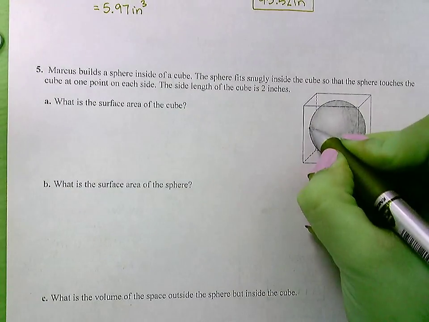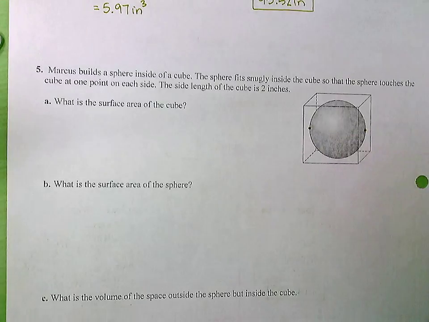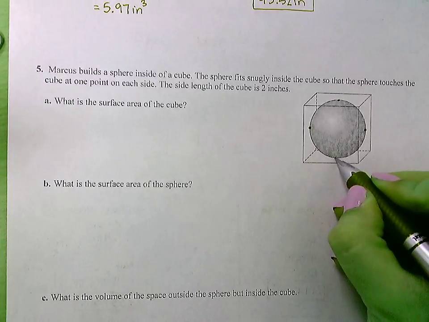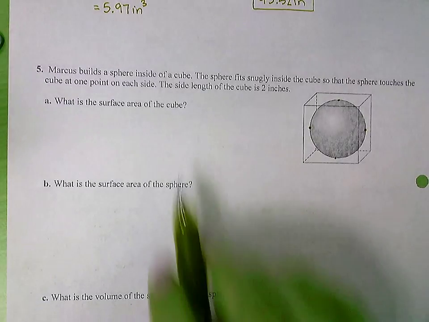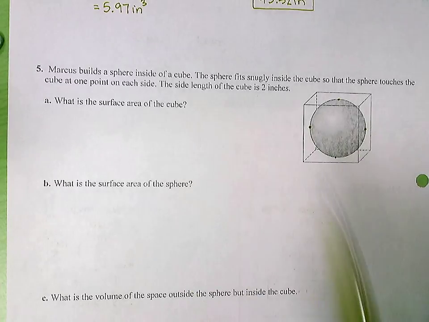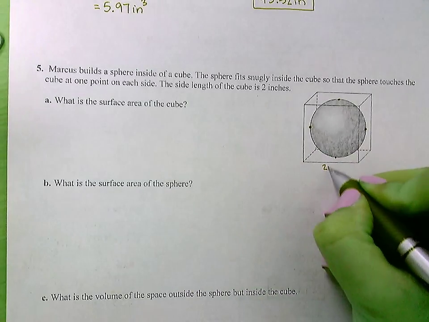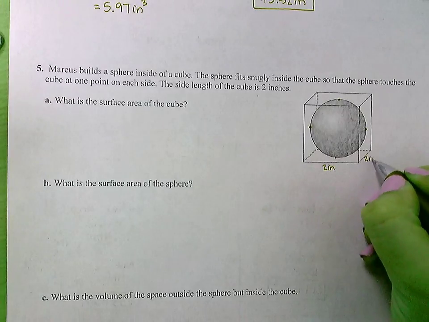So this sphere right here hits each side of that cube. The side length of the cube is 2 inches, so each of these side lengths is going to be 2 inches.